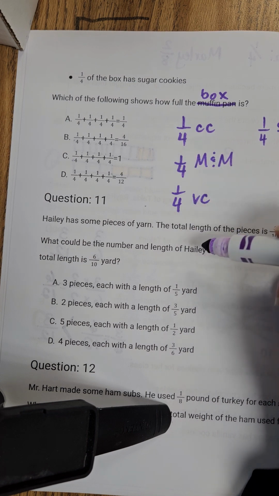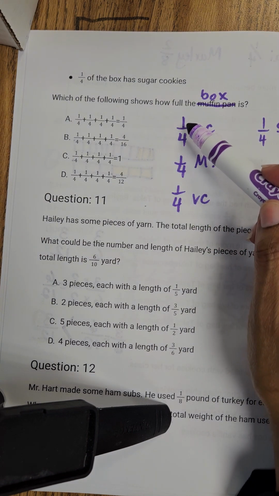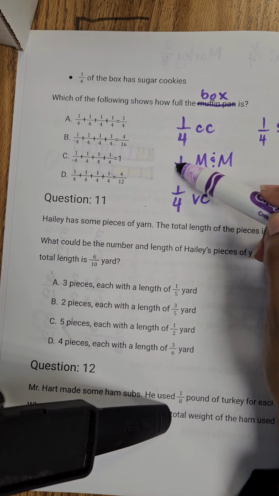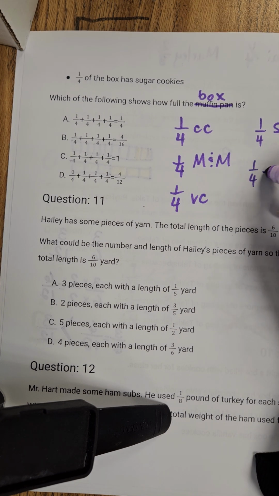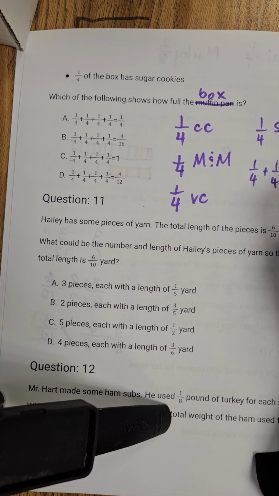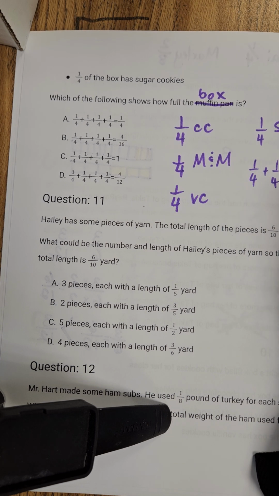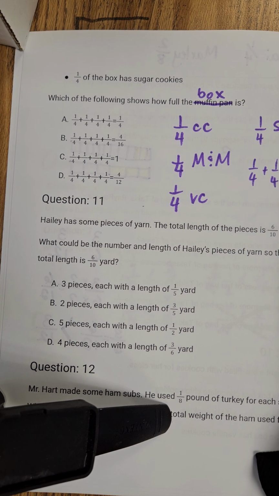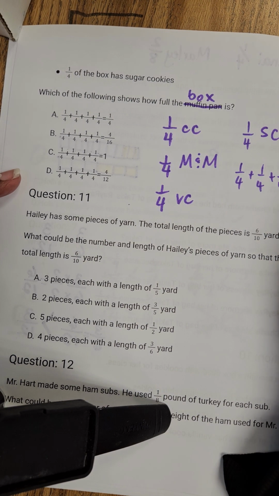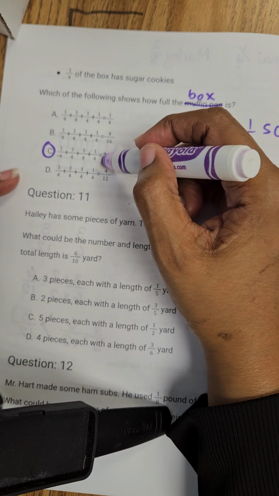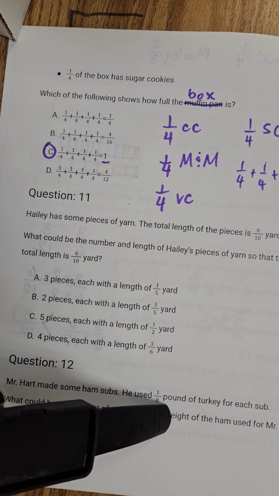So you would add these together. So this would be 1/4, what? 2 fours, 4 fours. So 1/4 plus 1/4 plus 1/4 plus 1/4 equals 4 fours, which equals 1 whole. Very good. So which is our answer? A, B, C, or D? C. Very good, because you can see that it's 1 whole box full. So in other words, add your fractions to find your answer.